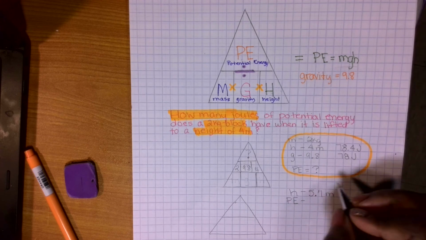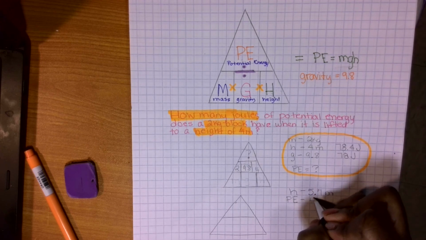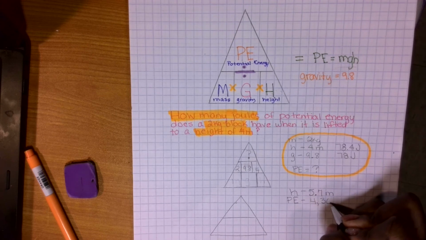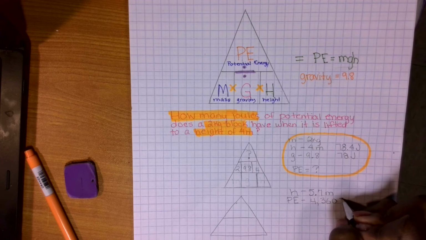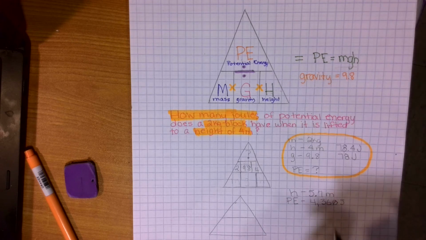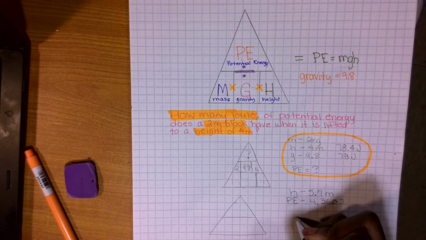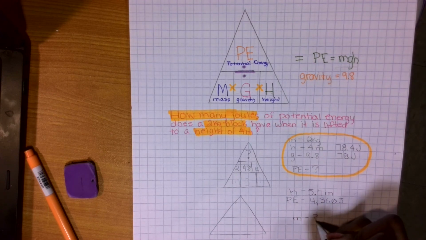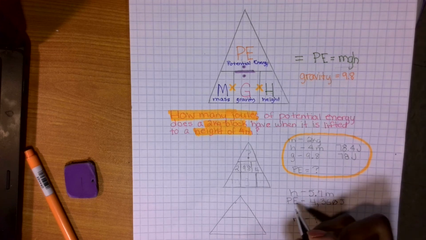And our potential energy was 4,360 joules. Okay. Then it says, what is our mass? Well, our mass is down here, because that's our unknown. But the other known that we have is gravity.